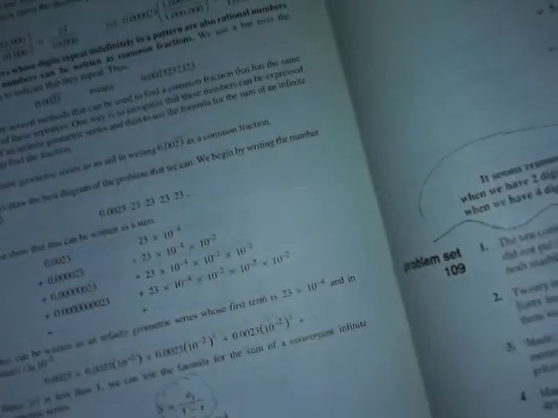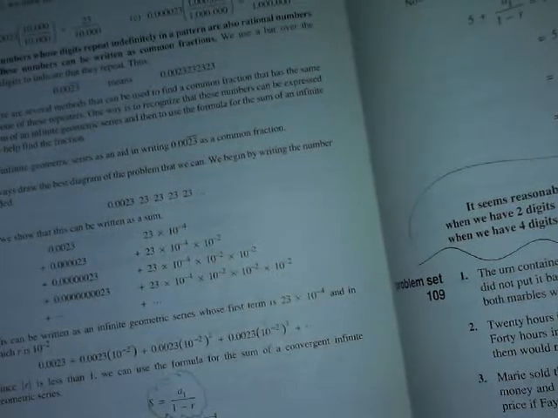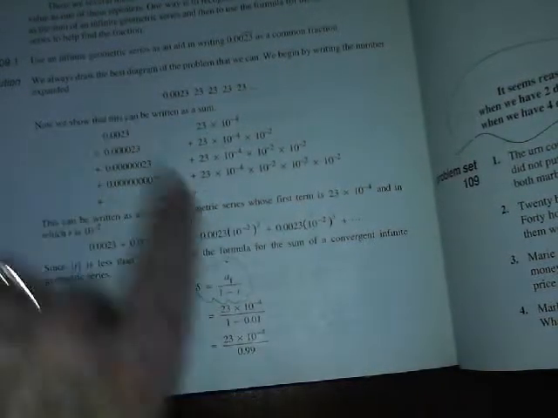You might have done this a different way last year, but now that we have the geometric series, we can use the sum of the terms of a geometric series as an aid to writing these repeating decimals as a fraction. So you get a little practice using your formula there.